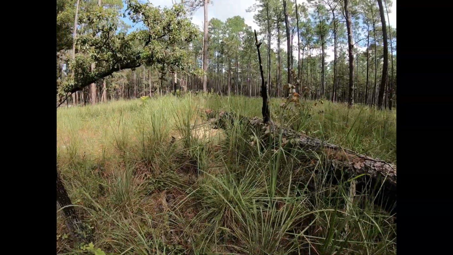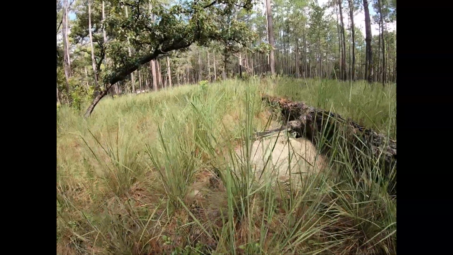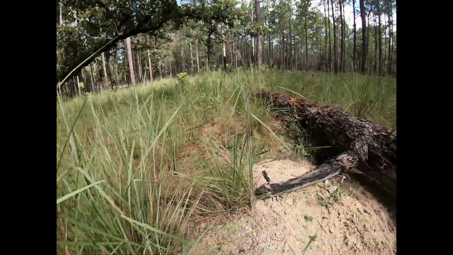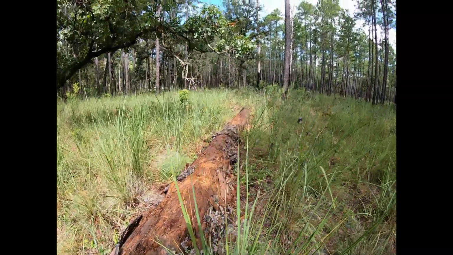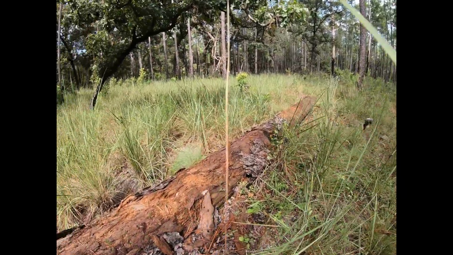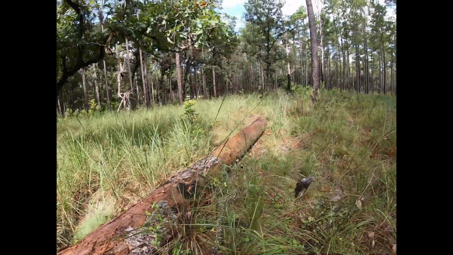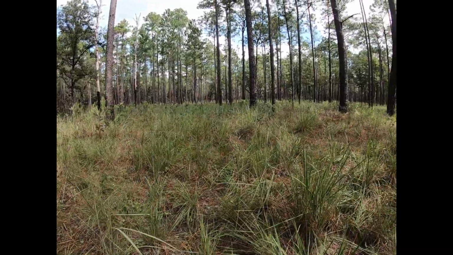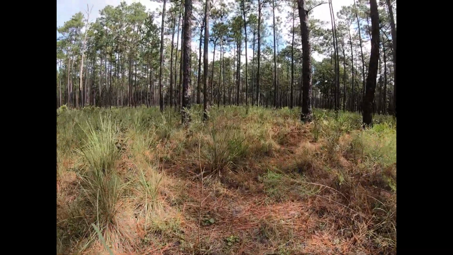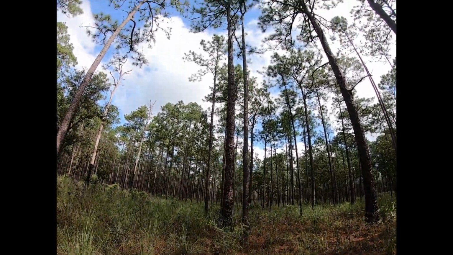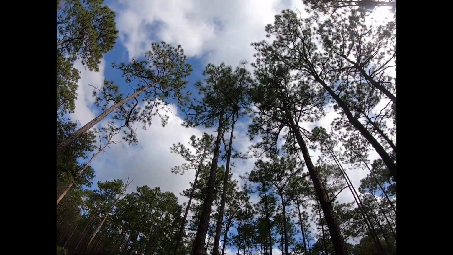But something that's important to note, the presence of clay throughout the profile in ultisols allows for generally a very different composition of understory and overstory species to occur on a given site, in comparison to sandhill, which is an entisol. So with that said, let's get into it.